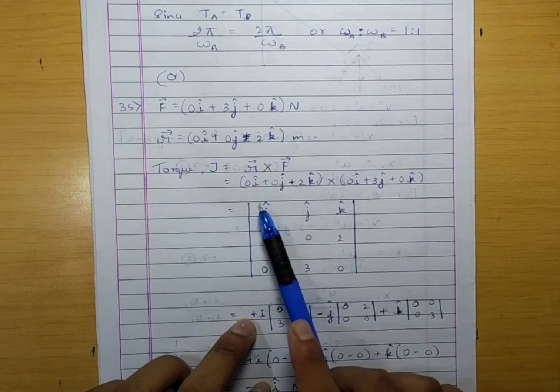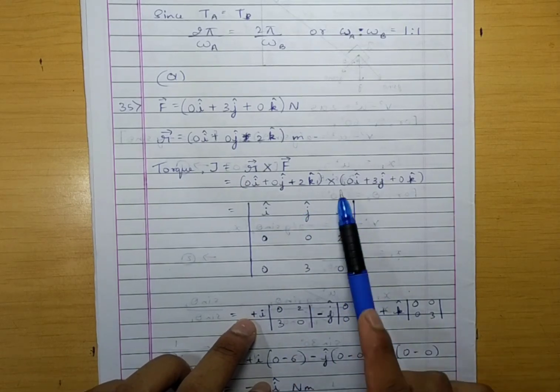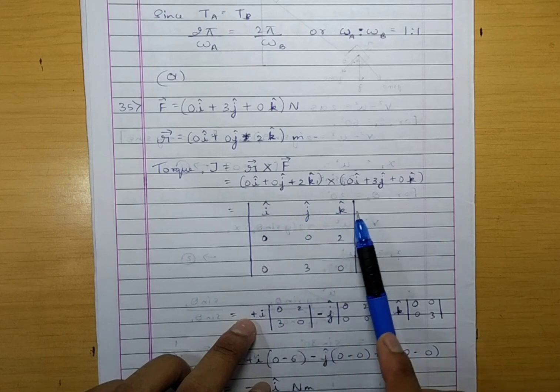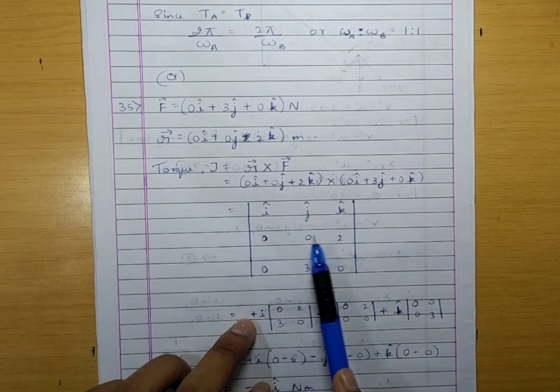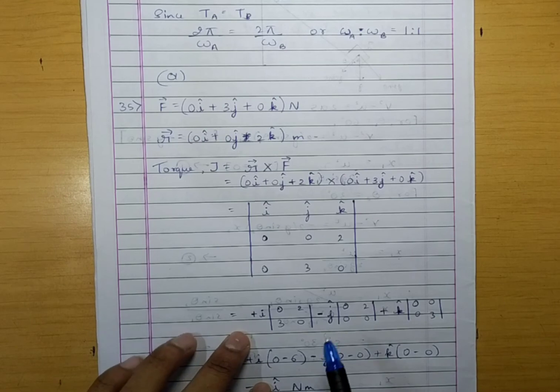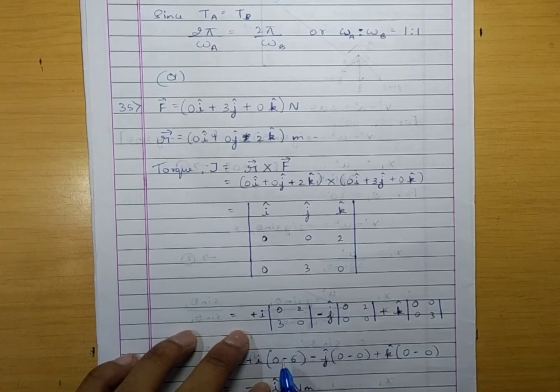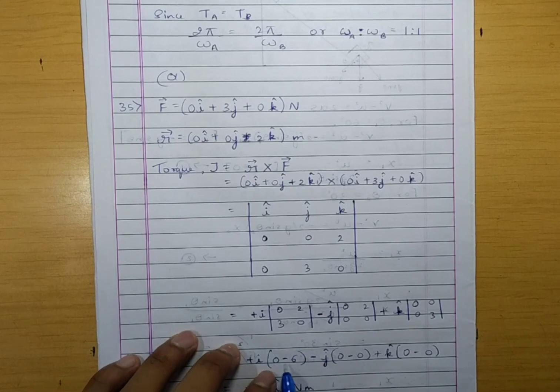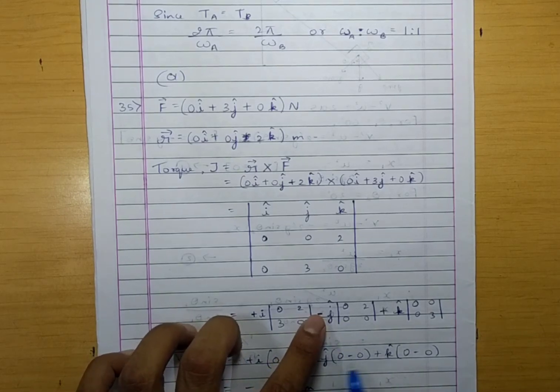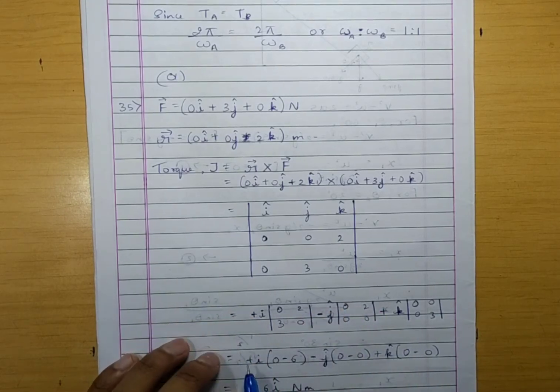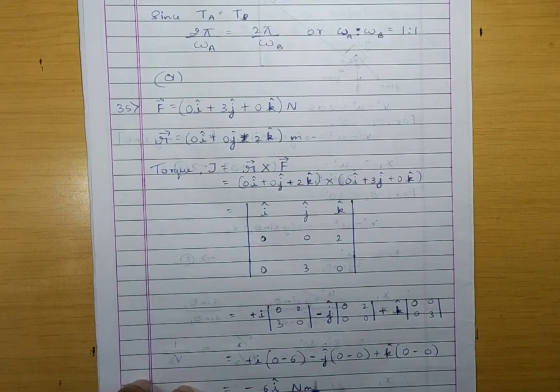Then again plus k. Then we leave the column and row containing k. So therefore 0, 0, 0, 3. Then we cross multiply this by putting a minus sign in between. 0 into 0, 0 minus 3 into 2, 6. Plus i into minus 6, minus j into this will be 0, and plus k into 0. So therefore the torque will be minus 6i Newton meter.